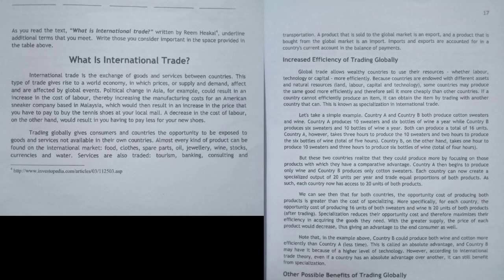the opportunity cost of producing 16 units of both sweaters and wine is 20 units of both products after trading. Specialization reduces their opportunity cost and therefore maximizes their efficiency in acquiring the goods they need. With the greater supply, the price of each product would decrease, thus giving an advantage to the end customer as well.